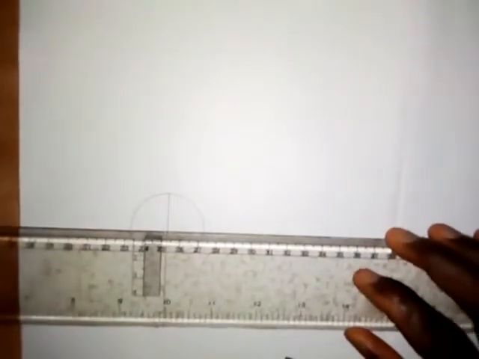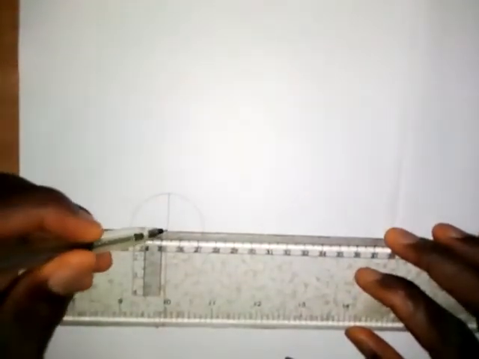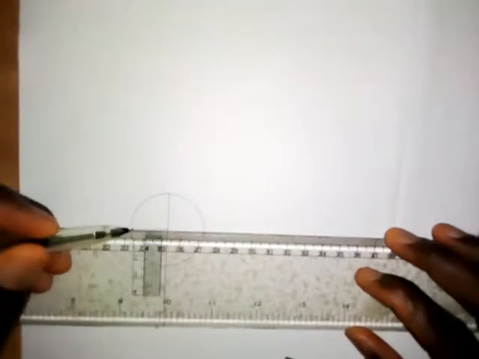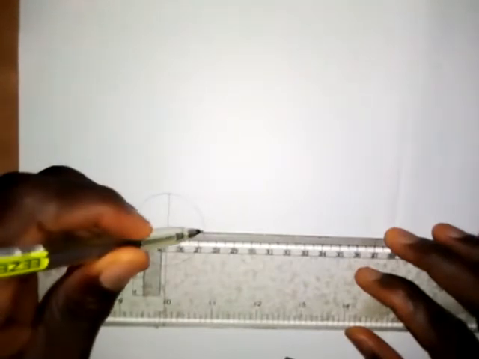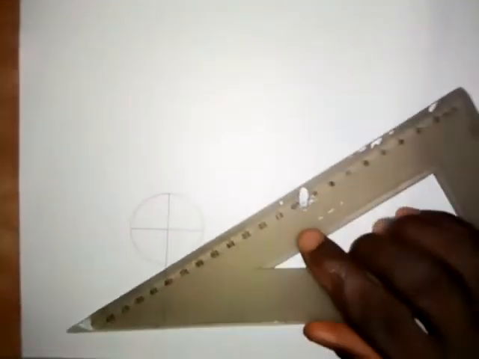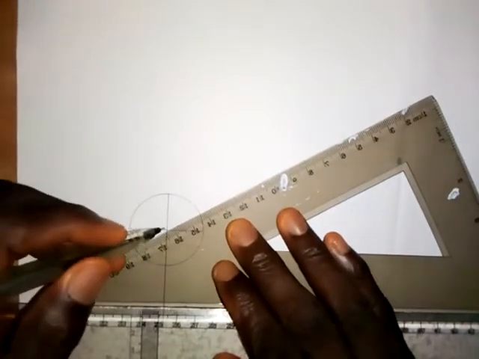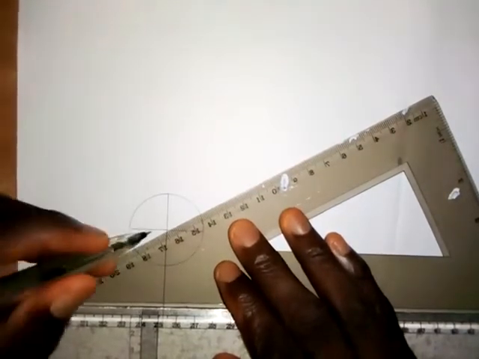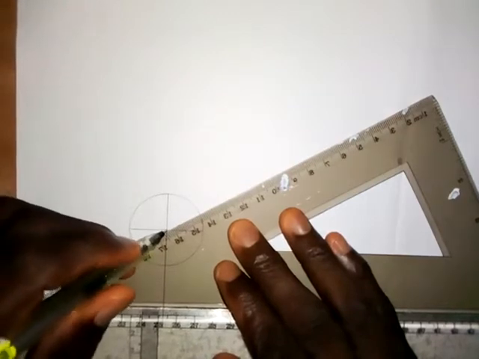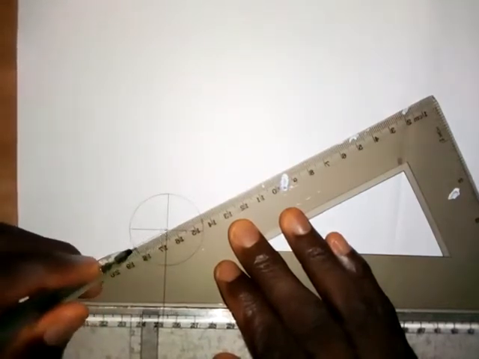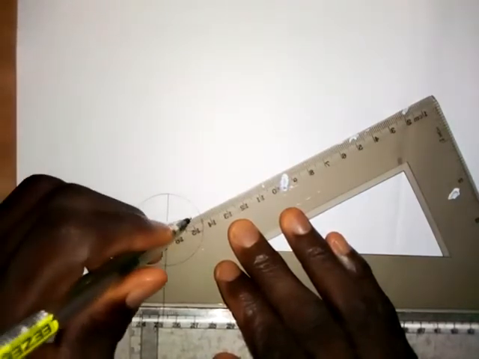Okay, the next thing I'm going to do here is draw the horizontal diameter of this circle. Then I will divide this circle into 12 equal parts, so you can make use of your set square to do that. So I'm making use of my set square to divide the circle into 12 equal parts.